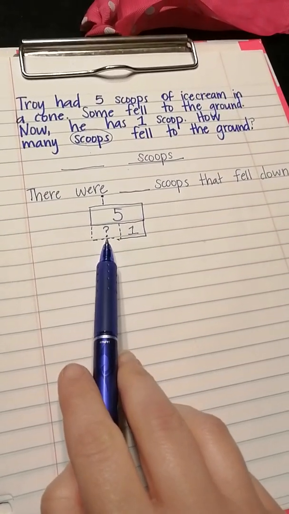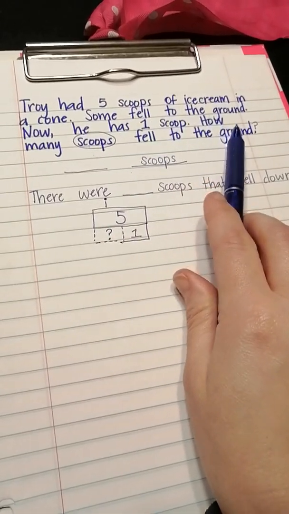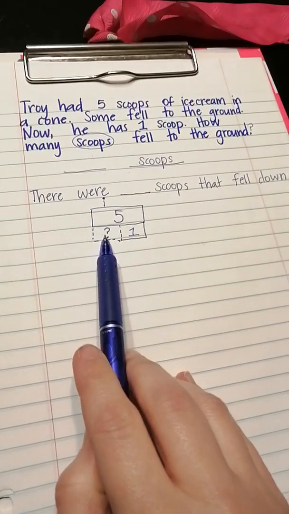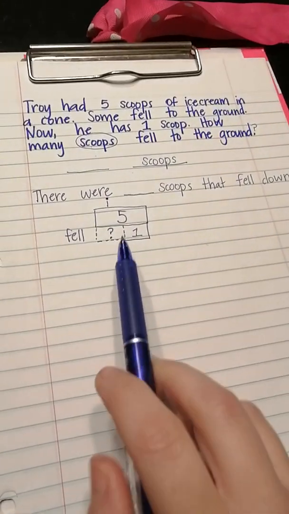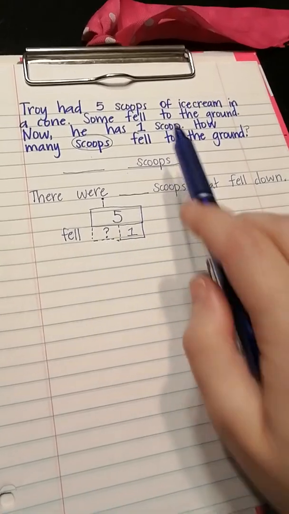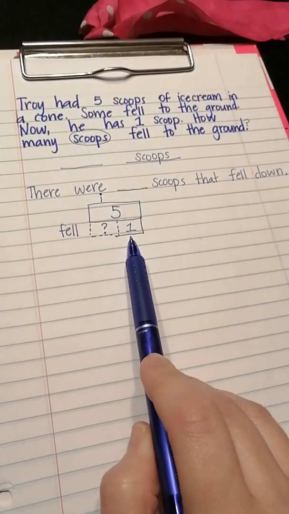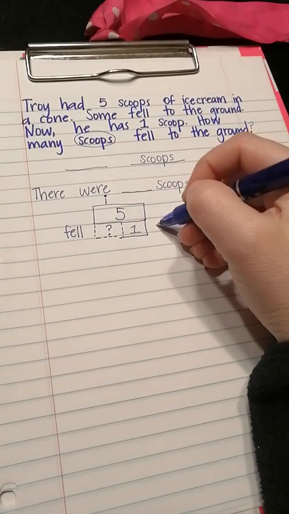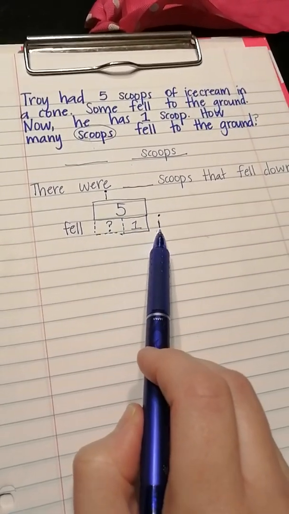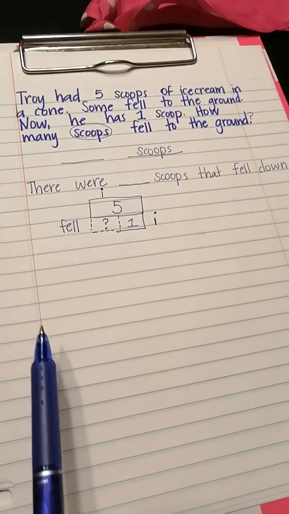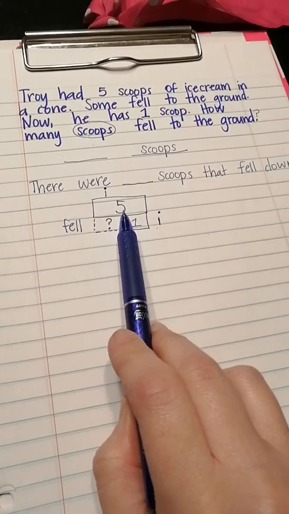Okay. And then right here, the question mark. Wait a minute. Some fell to the ground. So that some means I don't know. So these are the ones that fell. They fell down. Couldn't eat those anymore. Then it says, now he has 1. So wait a minute. 1 what? 1 ice cream scoop. But wait a minute. This says ice cream and this says ice cream. So I need to be a little bit more precise, a little bit more clear, so that I understand what the difference is between this 5 and this 1.